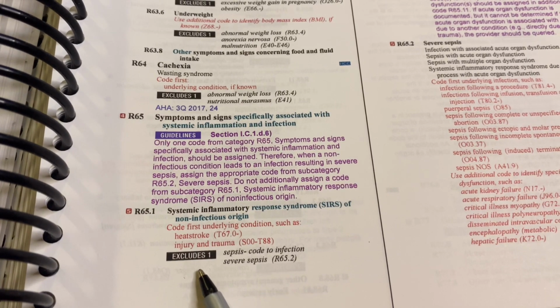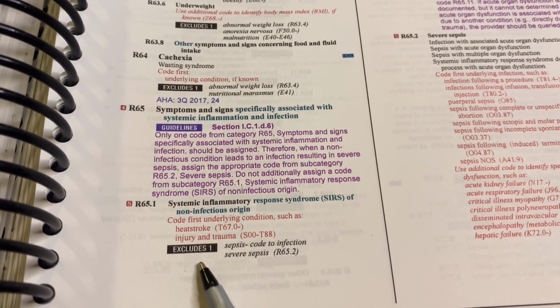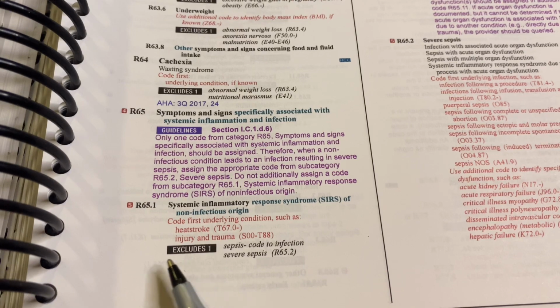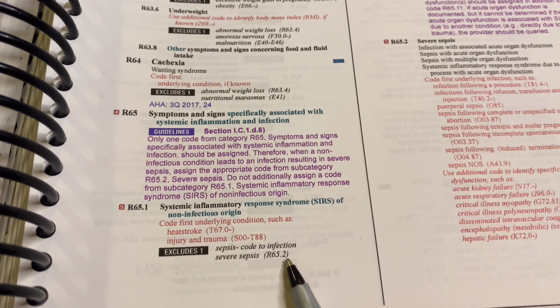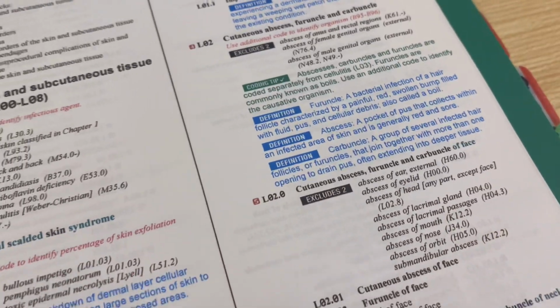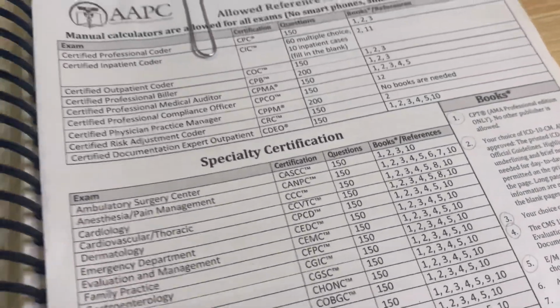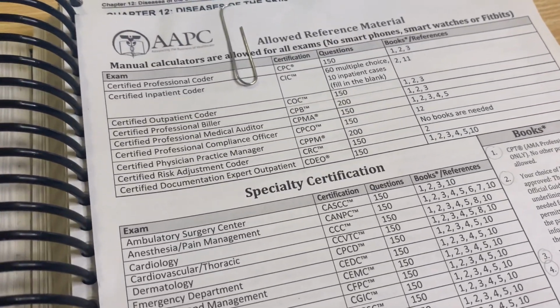Also pay attention to the indicators, so Excludes 1 or Excludes 2. When your books say code first or code additional, pay attention to those indicators because you don't want to be missing diagnosis codes or adding diagnosis codes that you don't need.